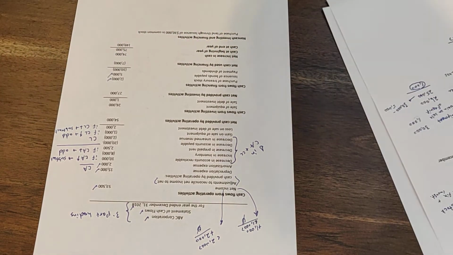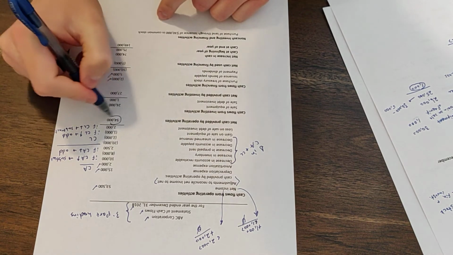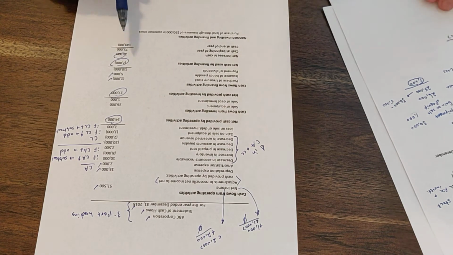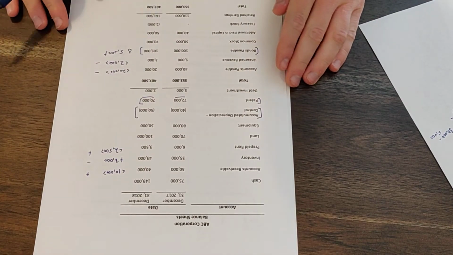If we add 54 to 27, and then we subtract away 7, which are this and this, we end up with a $74,000 change. Cash at the beginning of the year was 75, and then cash at the end of the year is 149. So this is where we get to check ourselves.